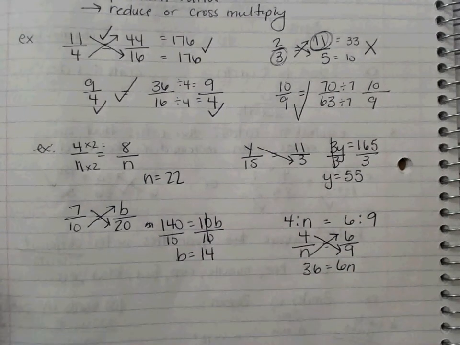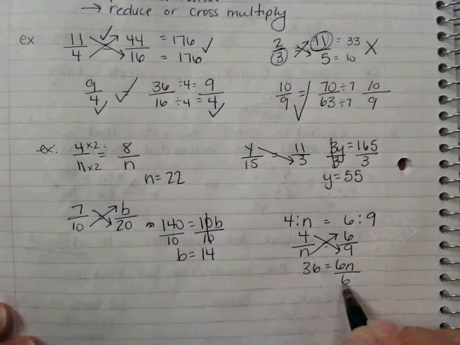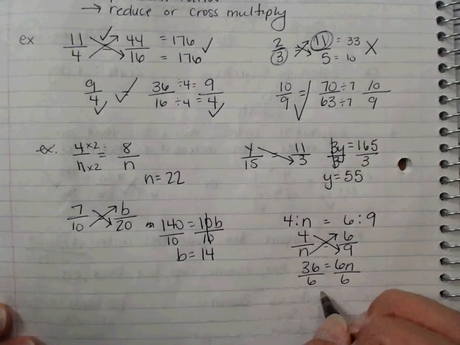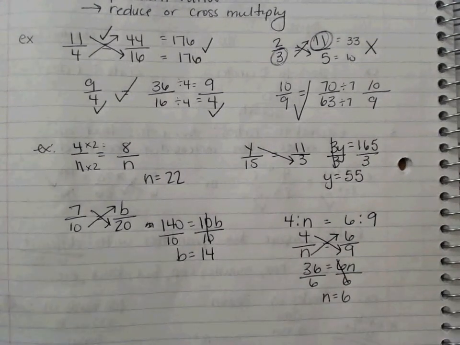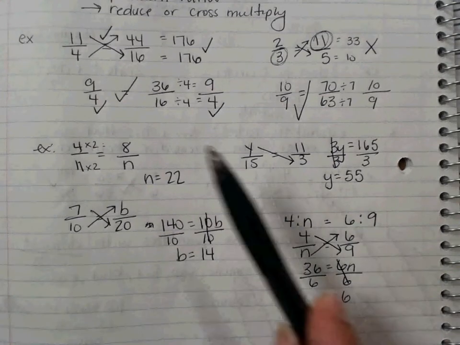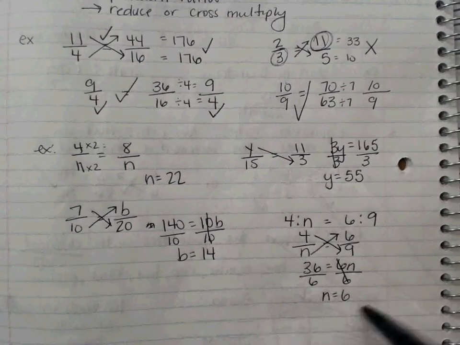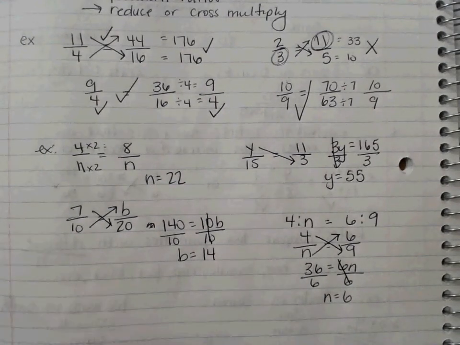You could say n6, that's fine. However, I like to put the letter second. I like to put the numbers first. Leaving n by itself, so I'm going to divide by 6 on both sides. 36 divided by 6 makes 6. N equals 6. So your proportions are just setting up equations, one-step equations generally, to then try to figure out your missing variable to make an equivalent fraction.